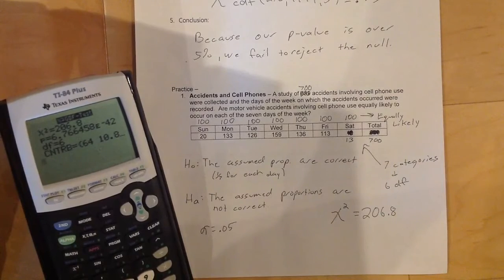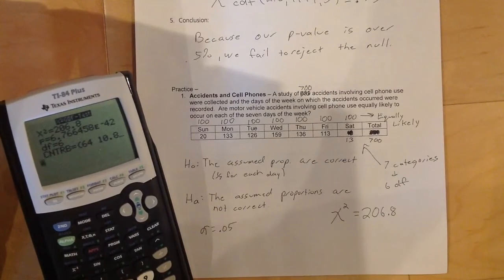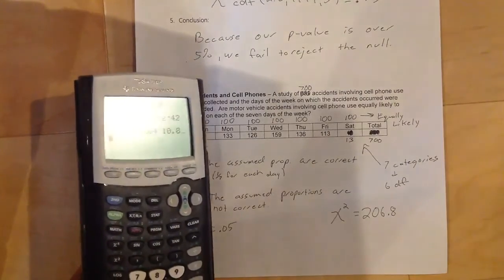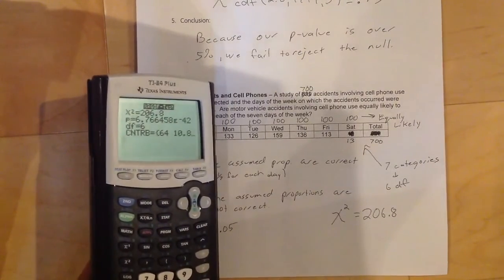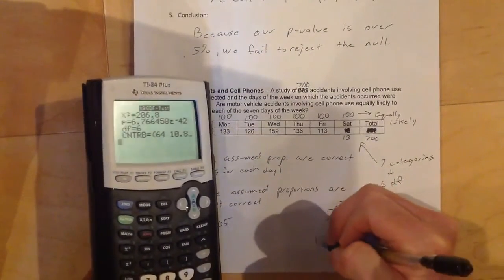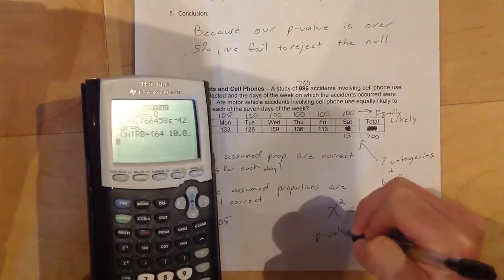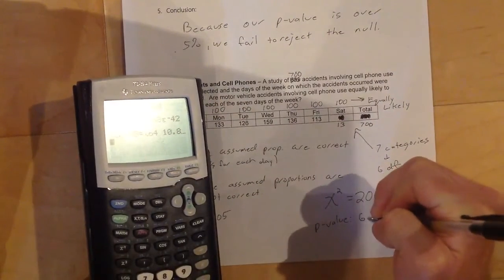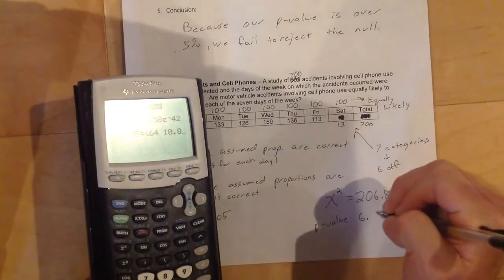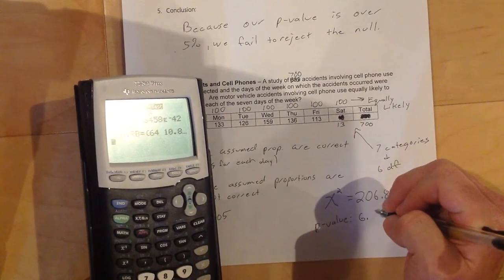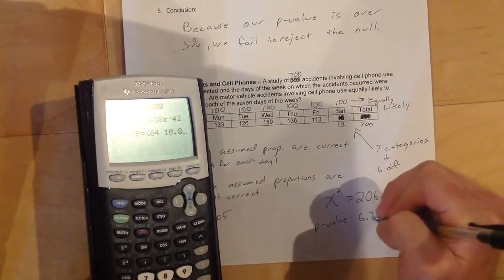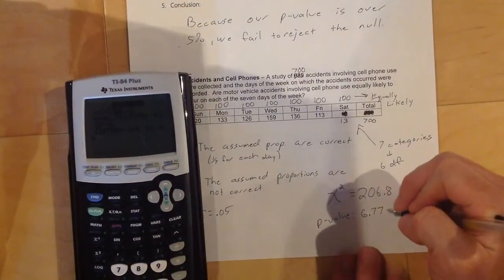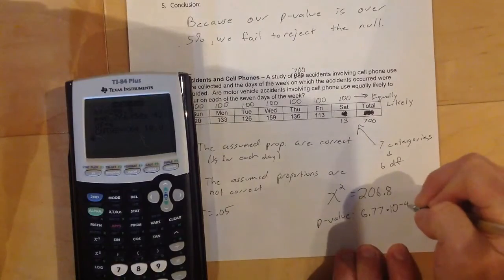So we're getting a very large chi-squared value. And then notice our p-value is super, super small. Our p-value is 6.77 times 10 to the negative 42nd.